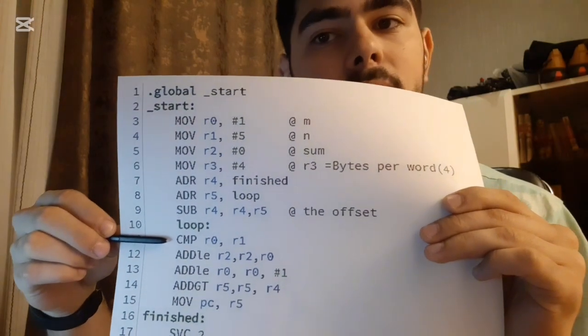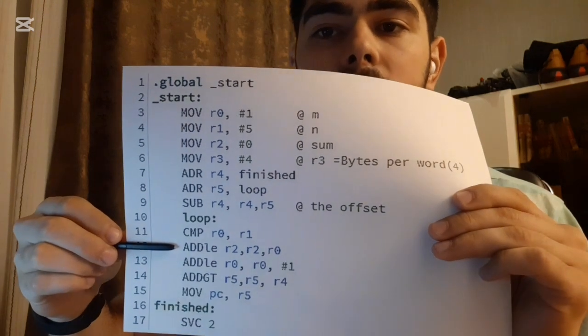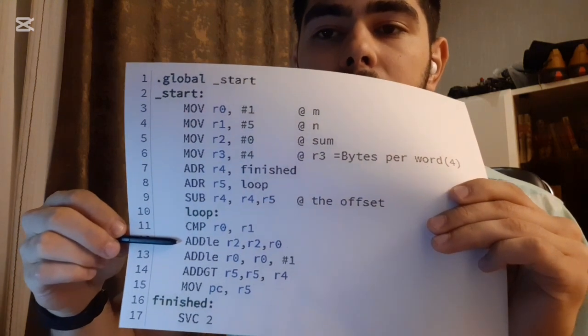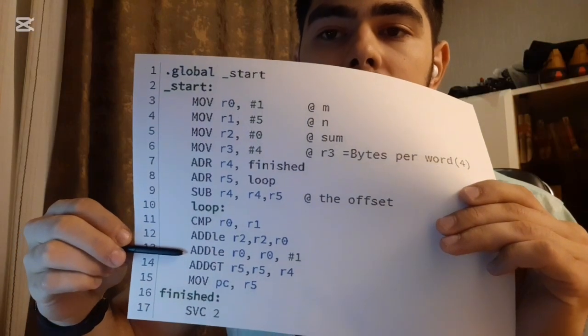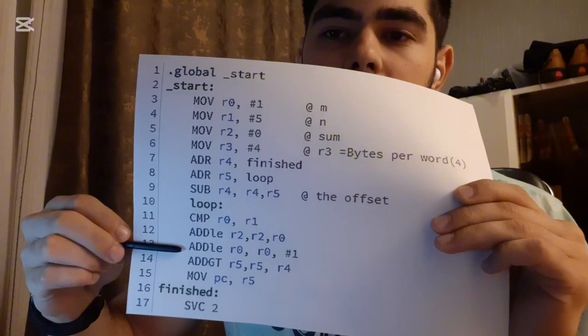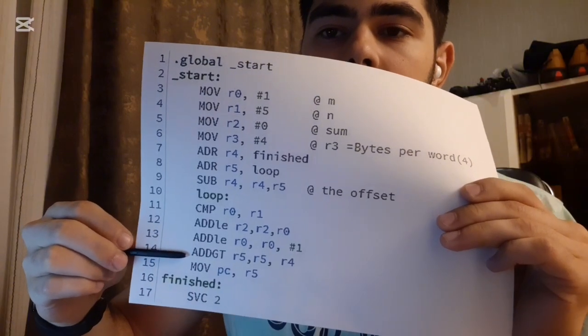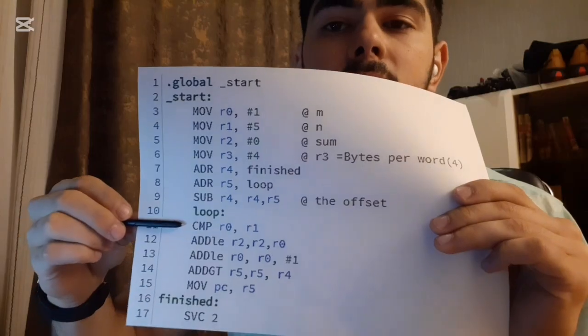Compare, they are equal to each other, 5 and 5. Again it works, so 10 plus 5 equals 15, R2 equals 15. R0 plus 1 equals 6, not executed, move from counter to the beginning, 6 and 5.